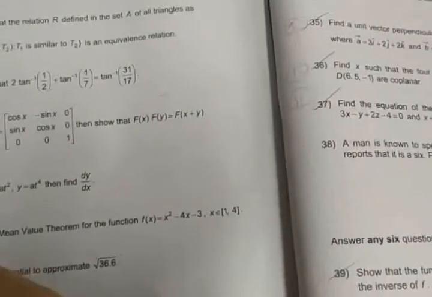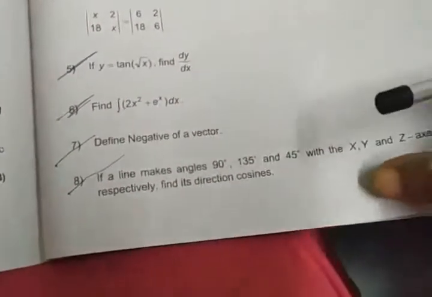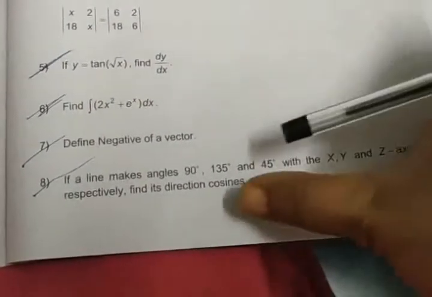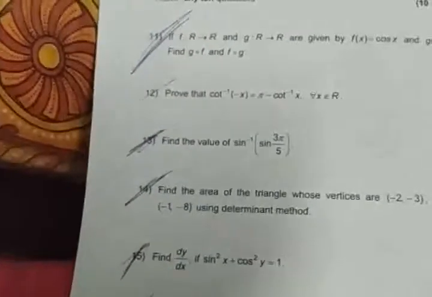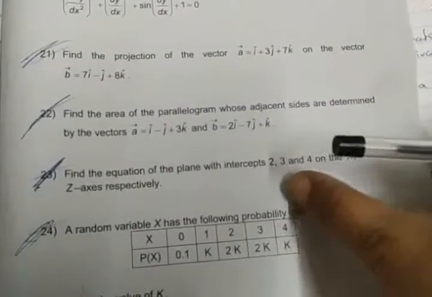Okay. So this is okay. Next one more paper I have here. It is the March 2020 paper, and here we find, if a line makes angles 90, 135, 45 degrees, you have to find out the direction cosines. Then in 2 marks lot, find the equation of the plane with intercepts 2, 3, 4 on the x, y, z axis respectively. They're asking for the equation of the plane in intercept form.